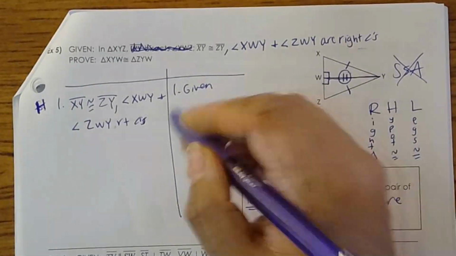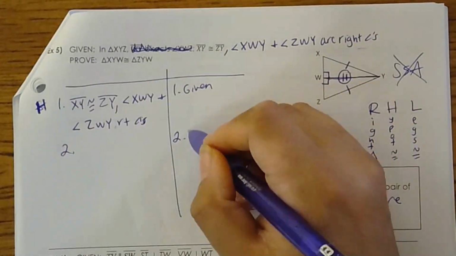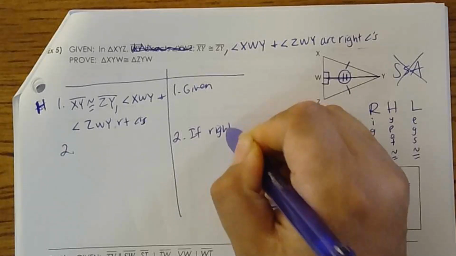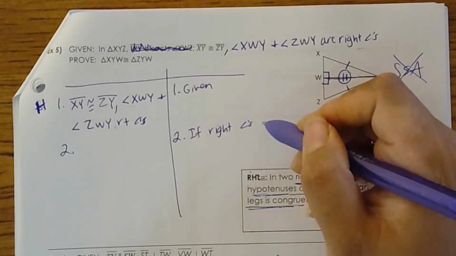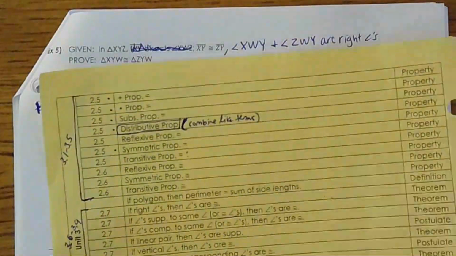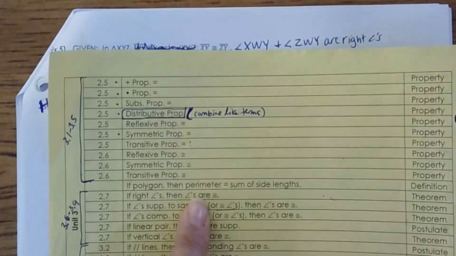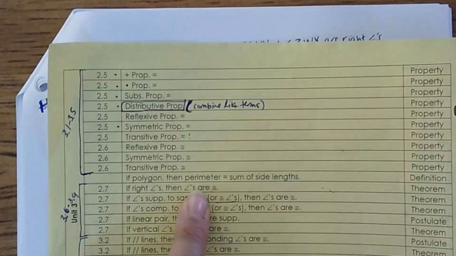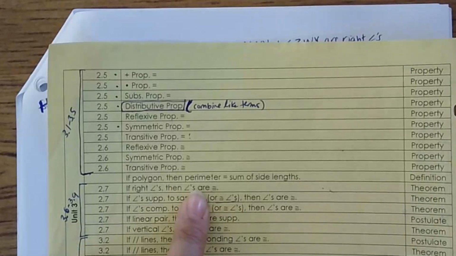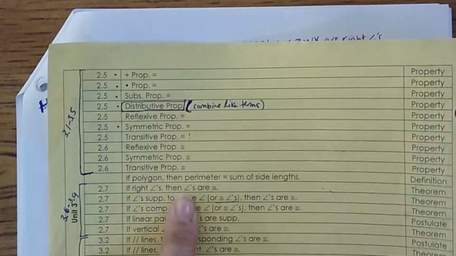Okay, so we're going to go ahead and start with our second step here now. I want to show if right angles, then here's the part that you want to be careful with. I know that we usually say if right angles and angles are congruent. But I'm not trying to show that two angles are congruent to each other because I don't need an A for like SAS or AAS or ASA. Instead, I need to show that this is a right triangle.